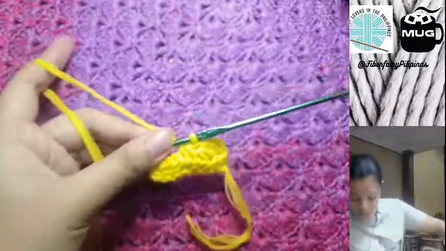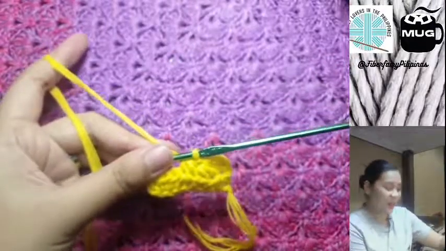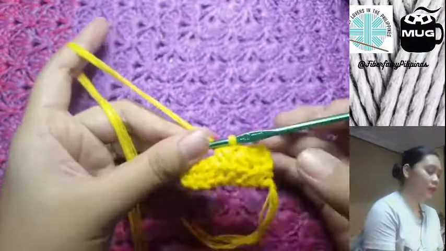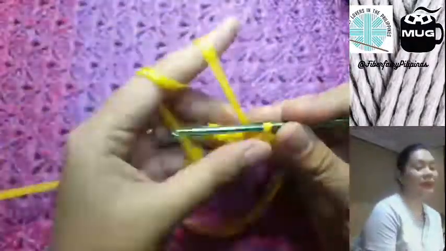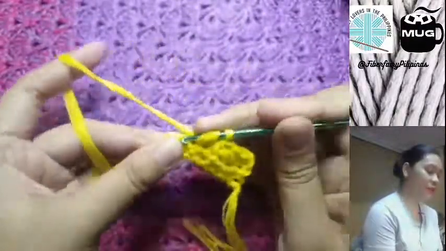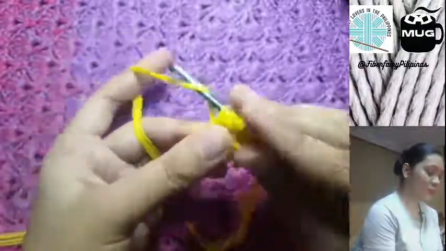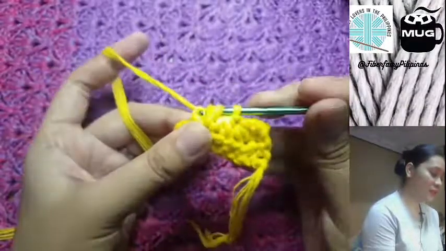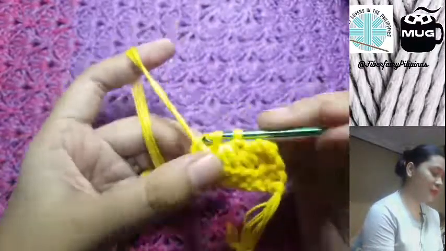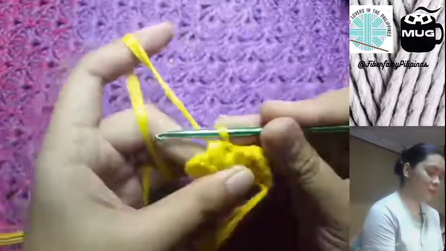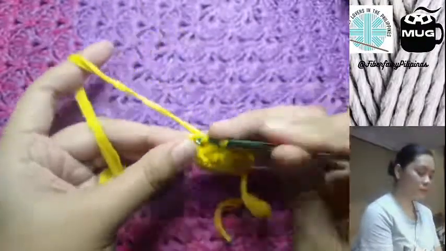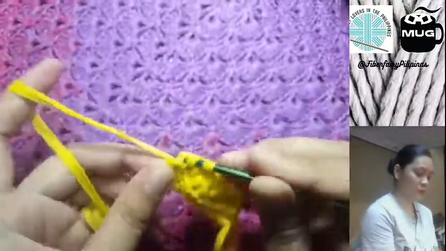Okay ba? Miss Ron. So, if you are finding it difficult to pull through all of the loops, hindi mo siya kailangan pagsabay-sabayin. Pwede mo naman siyang isa-isahin. So, gawin natin siya ulit for the 3rd time. Pwede mo siyang ganon. Parang 1 at a time. Basta make sure na lumusot pa rin naman siya. So, pwede mo siyang dahan-dahanin. Ganon. Yan. So, ganon na siya.